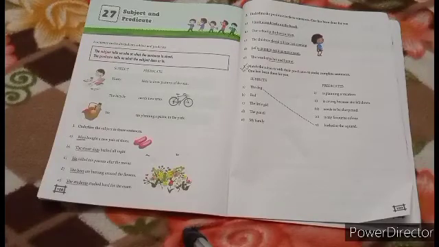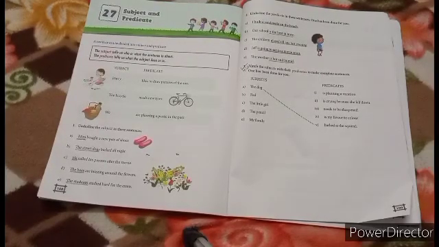Now it's time to revise what we had learned today. So little learners, we had learned about subject and predicate. And the very first one which we had seen is what is a sentence. तो हमने देखा था कि सेंटेंस जो है उसको क्या बोलते हैं? Group of words that make complete sense by itself.